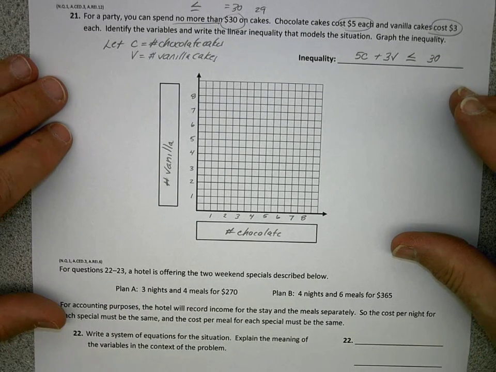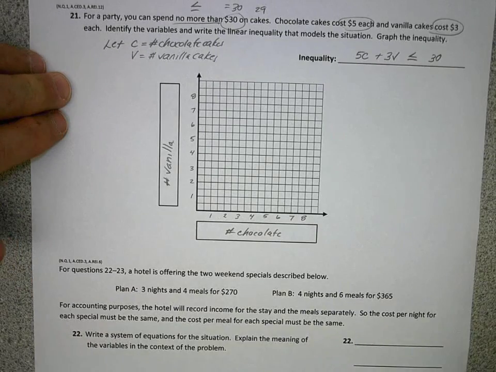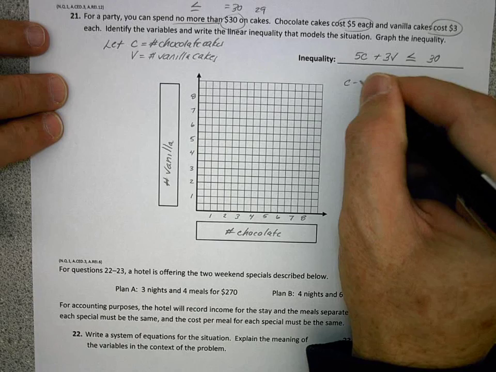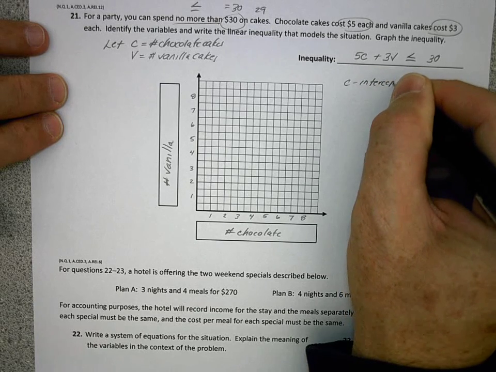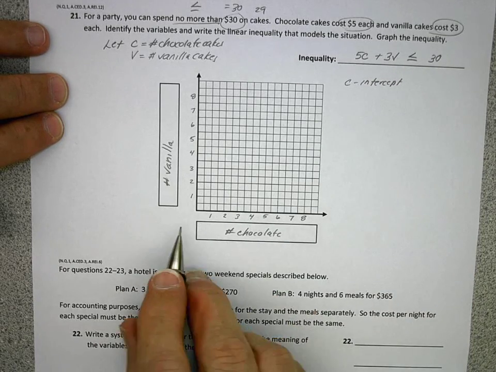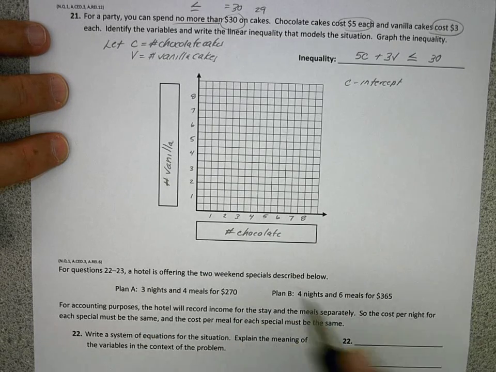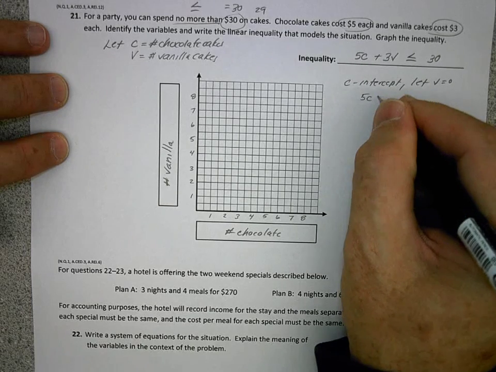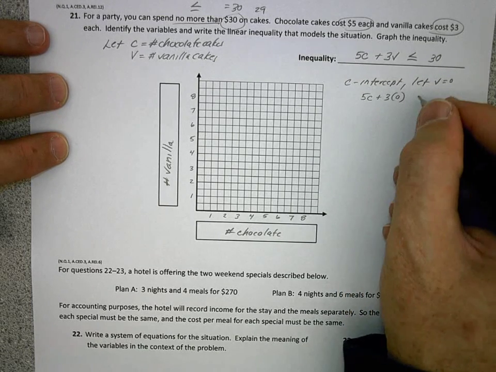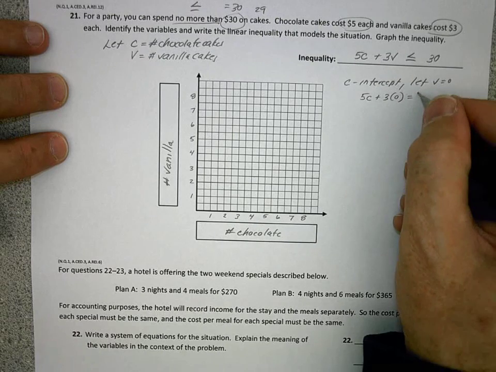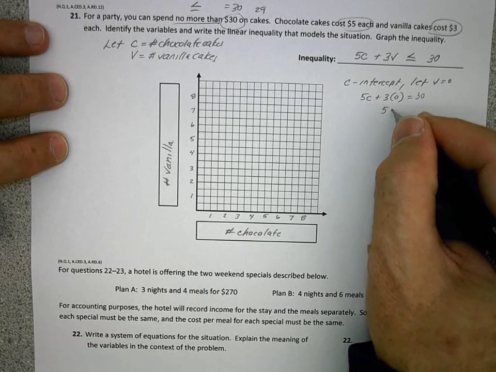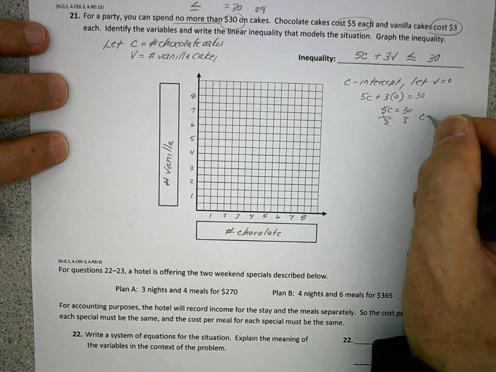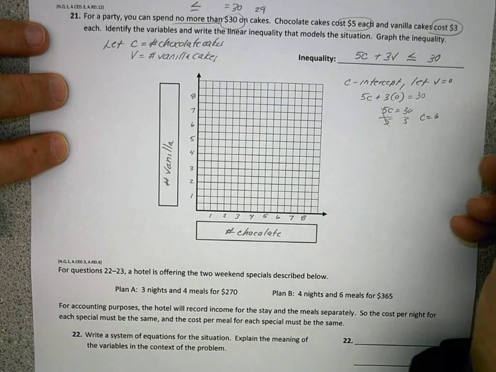Now let's find our intercepts to do this one. So if I want to find the C intercept, all along here, that would be if I bought only chocolate cakes and no vanilla cakes, so I'm going to let the vanilla cakes equal 0. So in my equation, 5C + 3(0), we're going to find the intercept, so I'll make that an equal sign. Notice that's 0, so I just get 5C = 30, divide by 5, and we end up finding C = 6. So the intercept is the point (6, 0).